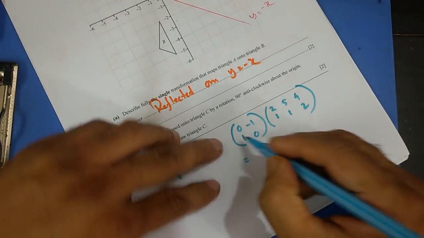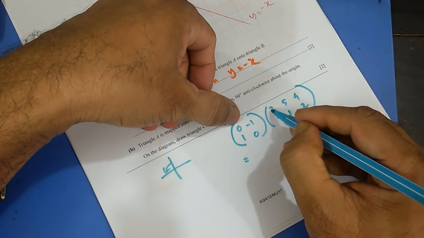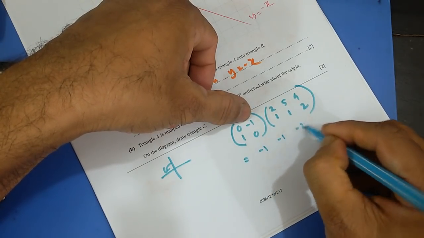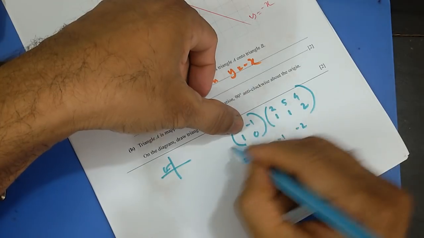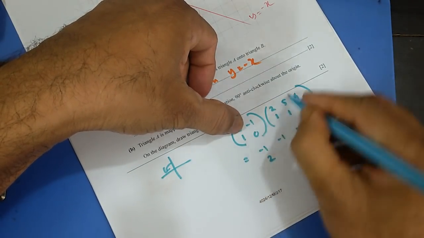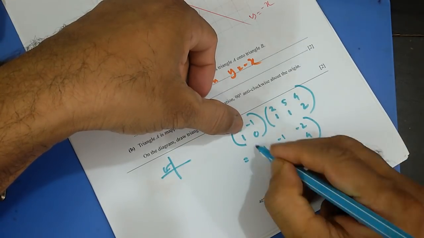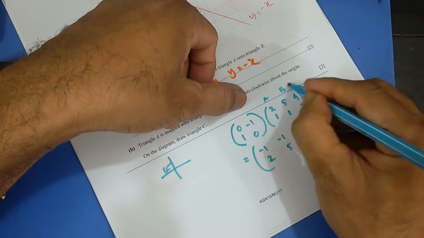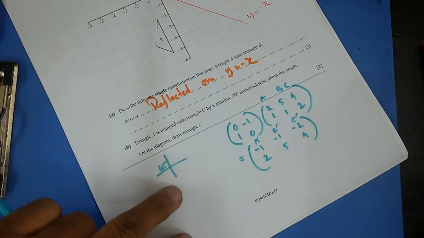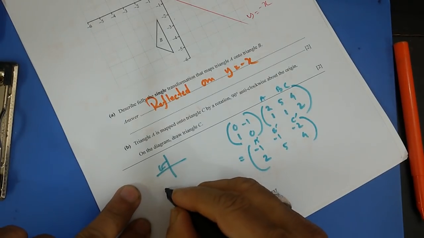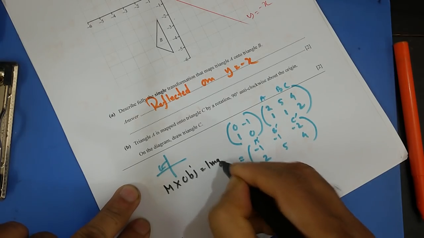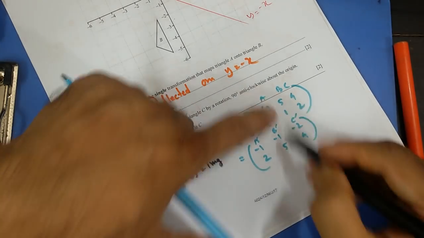Let me do that. Okay, if I multiply this, 0 times 2 is 0, that's minus 1. So that's minus 1, that's minus 2. And over here, this times this plus this times this. So this is going to be 2, that's going to be 5, that's going to be 4. So if this is A, B, C, this is going to be A prime, B prime, C prime, and the formula goes: matrix times object equal to image. Okay, so this is matrix, this is object, this is image.